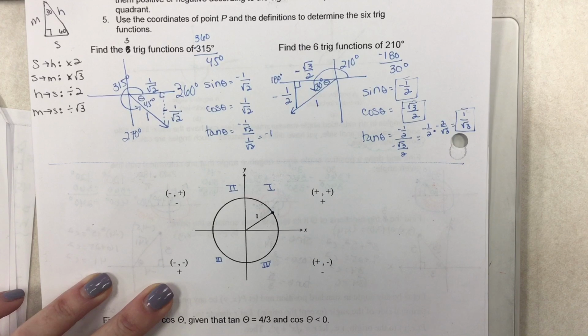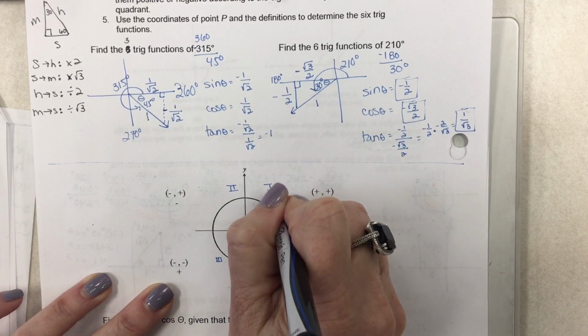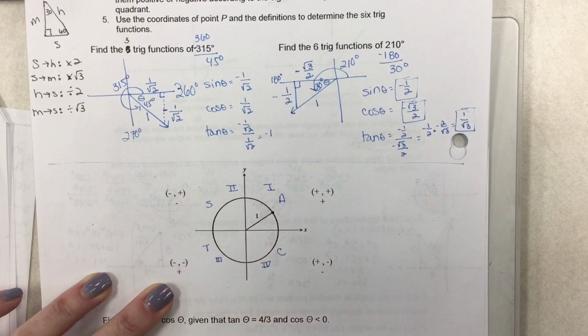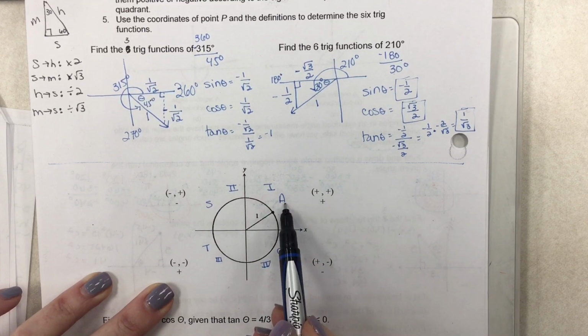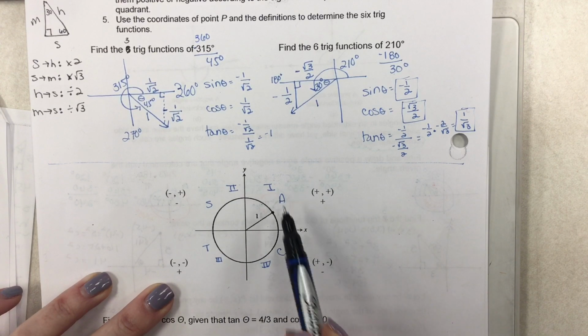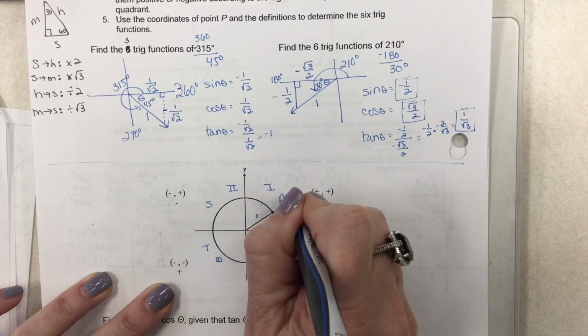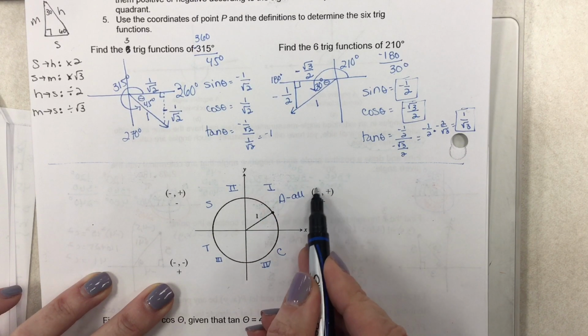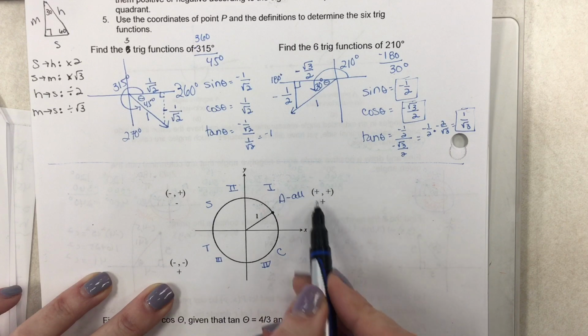There's an acronym that stands for all students take classes. All students take classes, and we write that acronym in the order of the quadrants. What the A stands for, all. That means that all the trig functions are positive in the first quadrant.